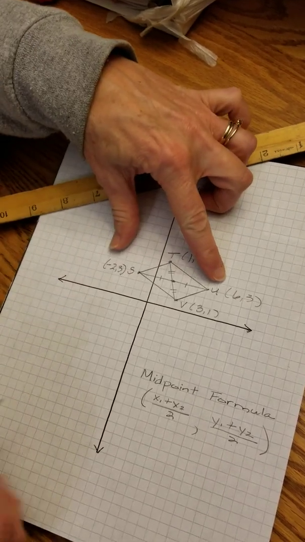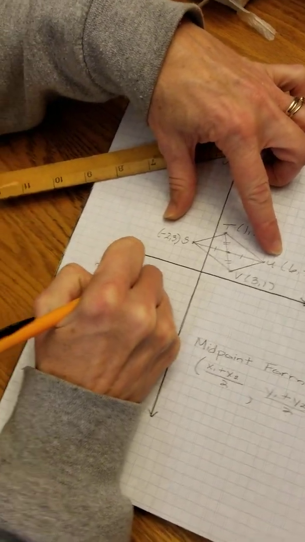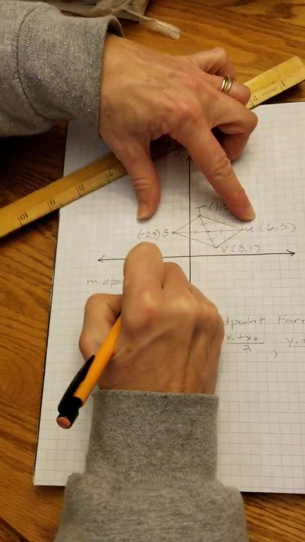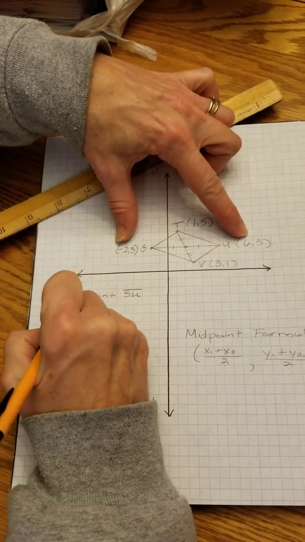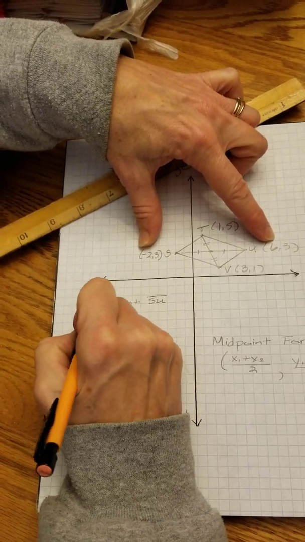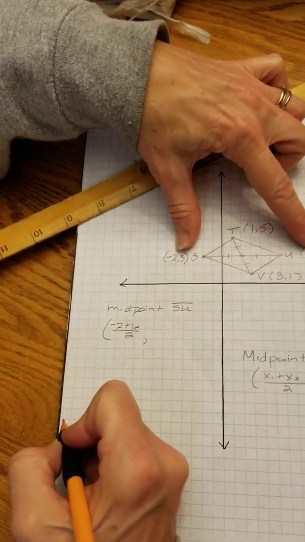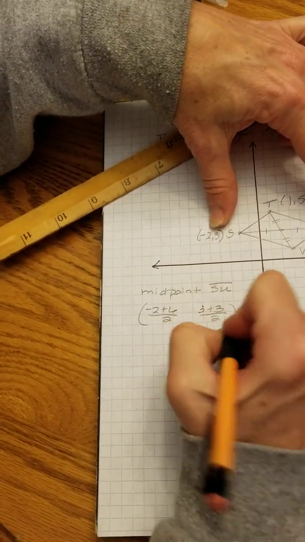So let's look at the midpoint of line segment SU. I'll take my x value, -2 plus 6 divided by 2, and my y values, 3 plus 3 divided by 2.